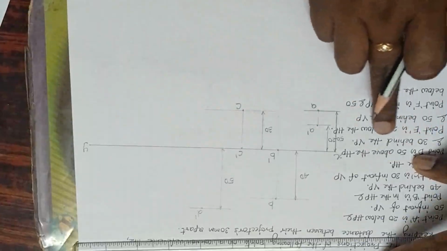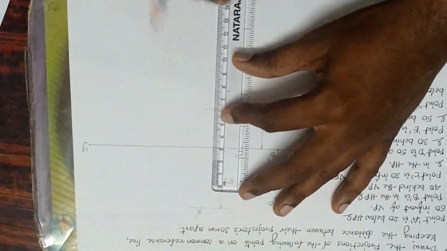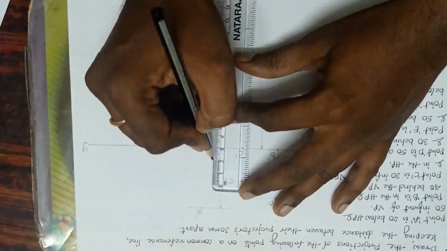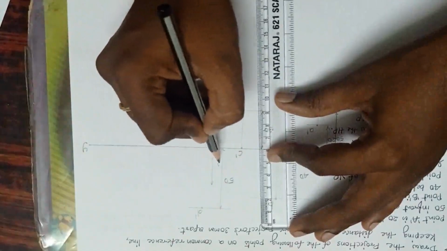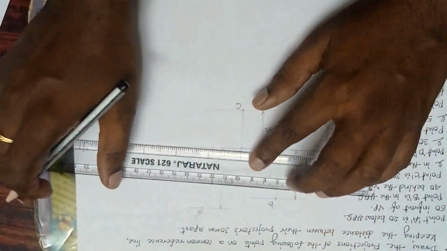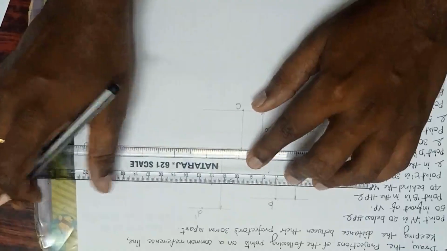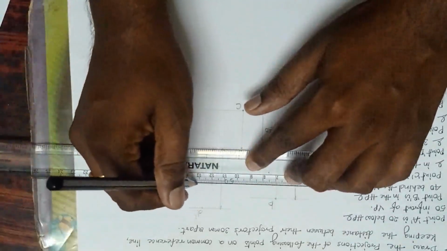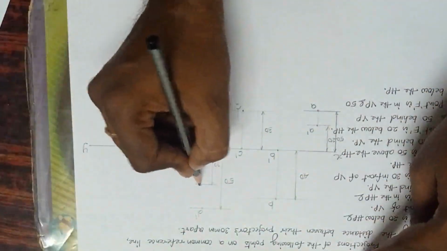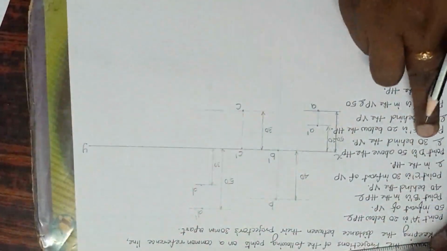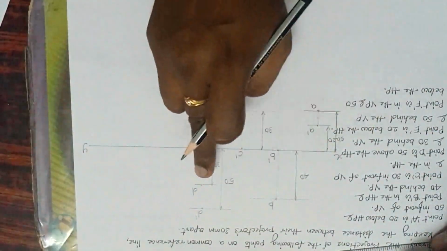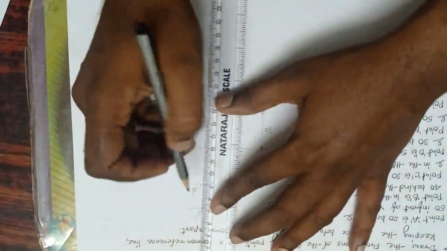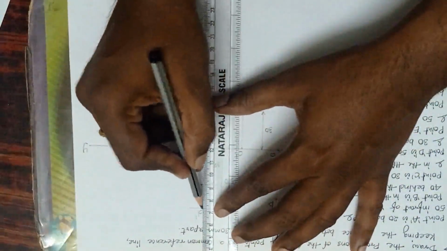Next, distance from VP, how much? 30. Okay, I'll show 30 mm. Okay, this is 30 mm. So it is falling in the second quadrant. So both the planes are falling above the reference line, so I am drawing both above only. So this is D, 30 mm behind the VP. Distance from the VP is 30 mm. It is falling on the HP. Okay, done. I'll draw the line like this.